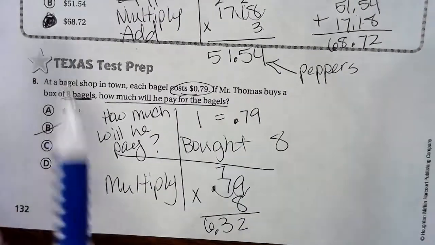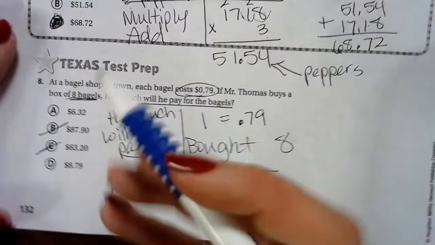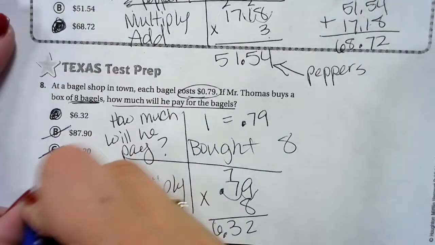Am I going to spend $87 on 8 bagels? No. Am I going to spend $63 on 8? That's like 8 donuts. No. So my answer is A. We got to make it reasonable.